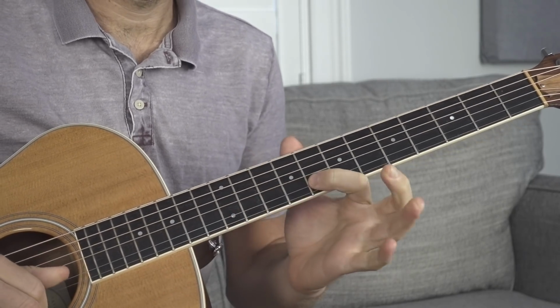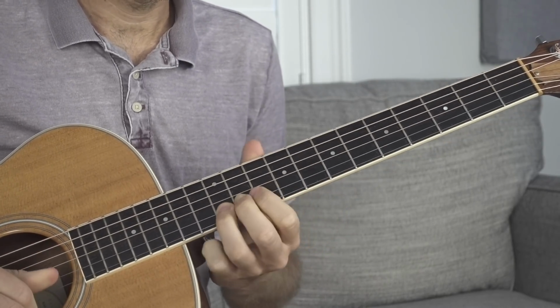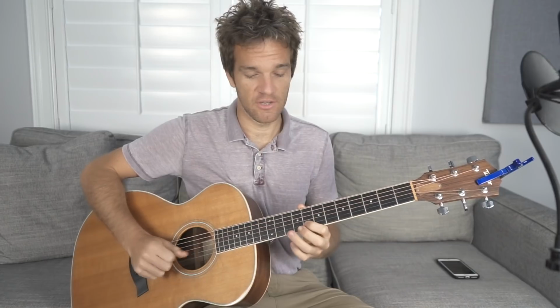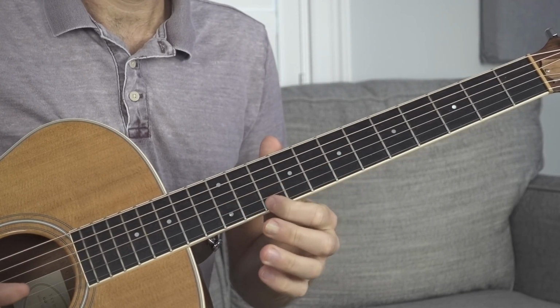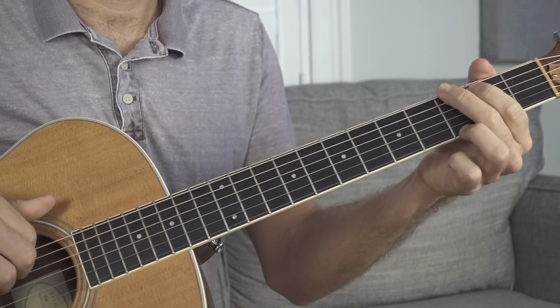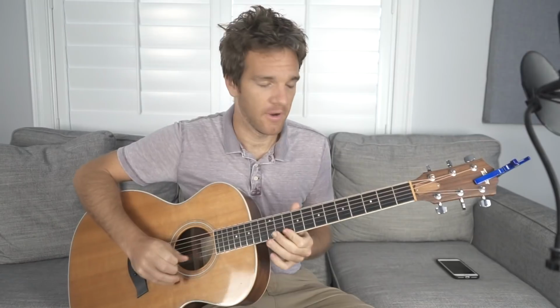Now, the great thing about using your pointer finger, your ring finger, and then your ring finger again, is it lines up your pointer finger with the 10th fret on the high E string. Do you know what note this is? Quiz time. It's a D, all right? So G, B, D. These three notes are the same notes that go into a G major chord, just played one note at a time, all right?